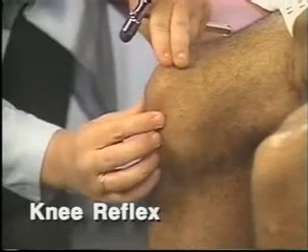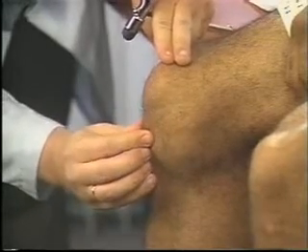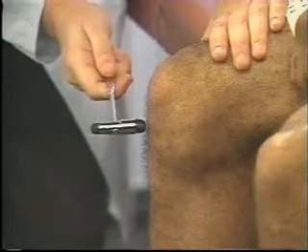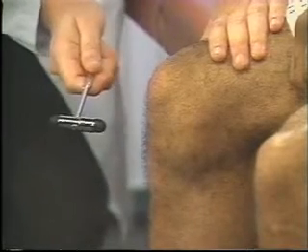To test the knee reflex, locate the patellar tendon in the patient's flexed knee. Briskly tap the tendon just below the patella. Feel for contraction of the quadriceps and look for extension of the knee. These are 2+ responses.